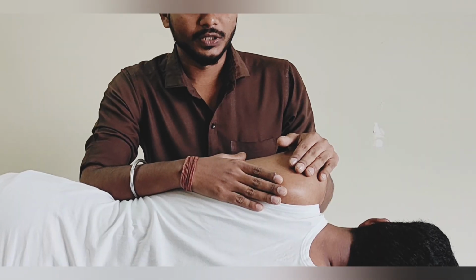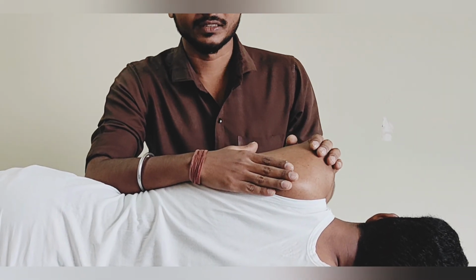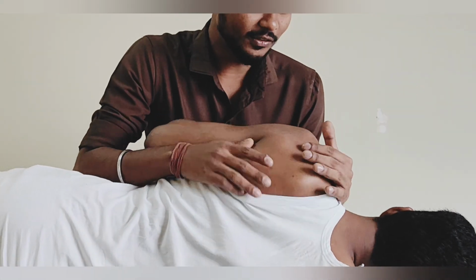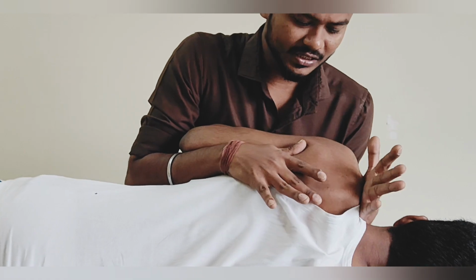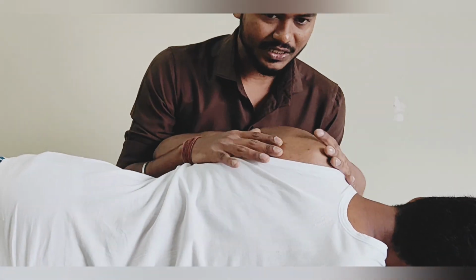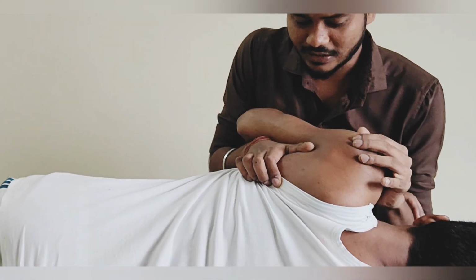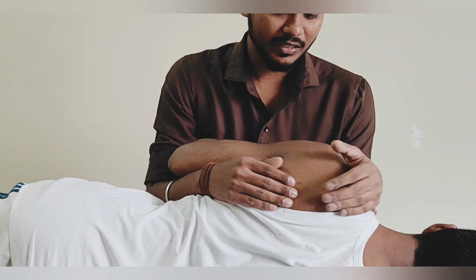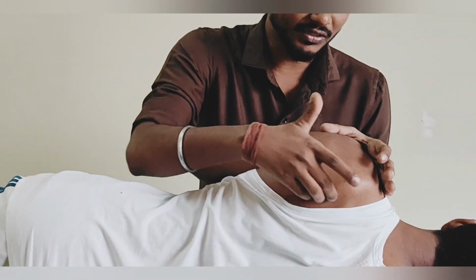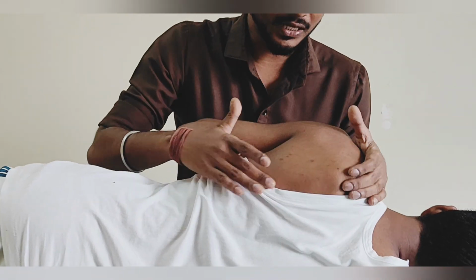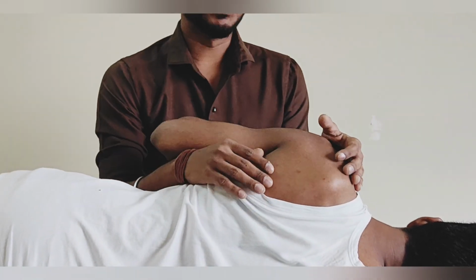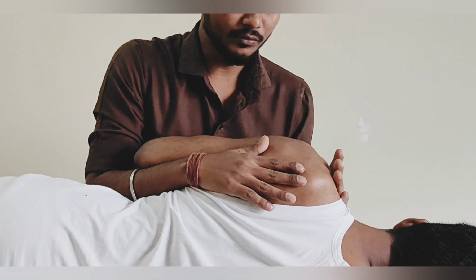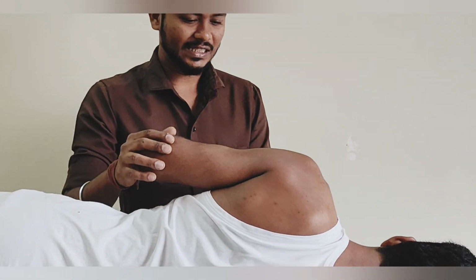Now we are going to see scapular mobilization. We know the scapular movements: elevation, depression, protraction, retraction, lateral rotation, medial rotation. These are the movements of the scapula. The scapulothoracic articulation is between the anterior surface of the scapula and the posterior surface of the ribs, from the first rib to the seventh rib. While doing mobilization, the patient has to be in side lying position.